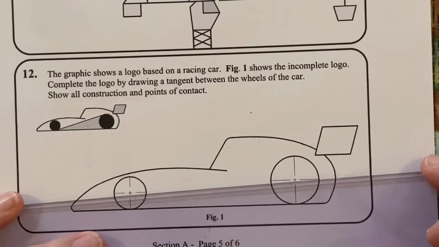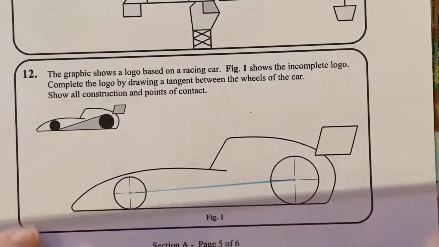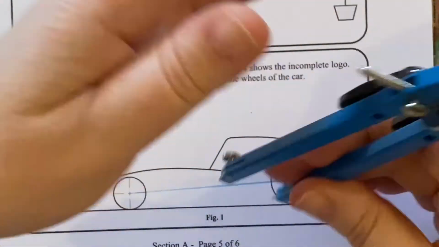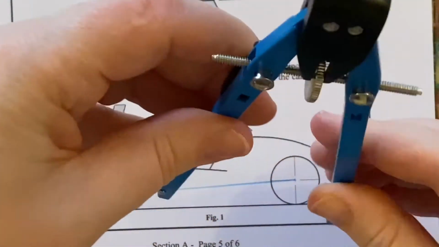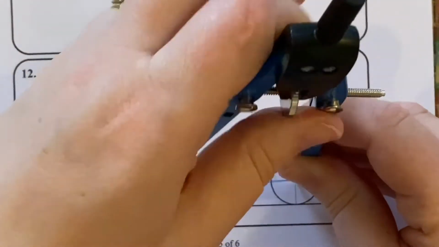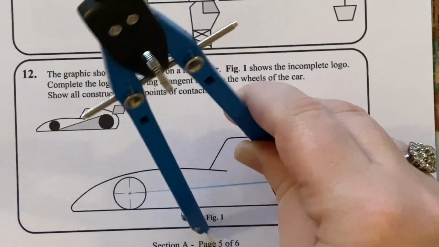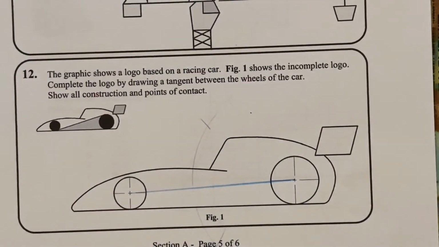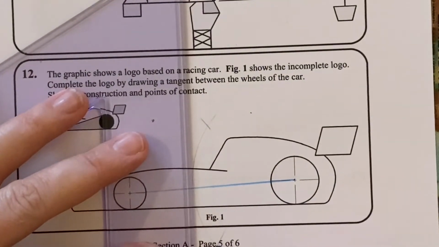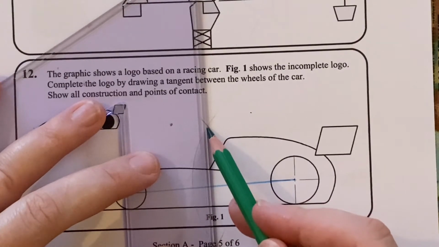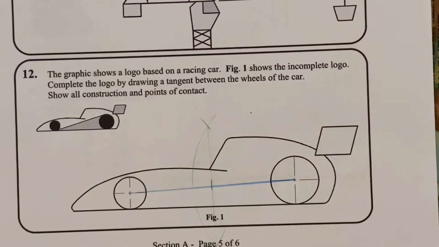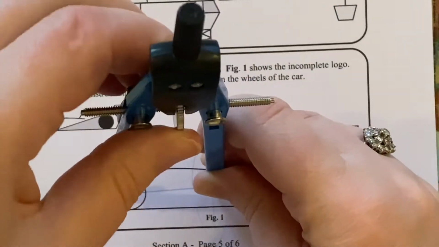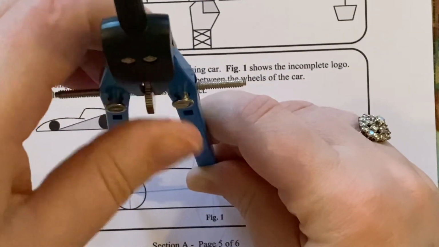So I'm going to join the centers. I'm going to bisect them. I don't know how many times I've bisected today, but it feels like a hell of a lot. And I'm going to draw a semicircle.